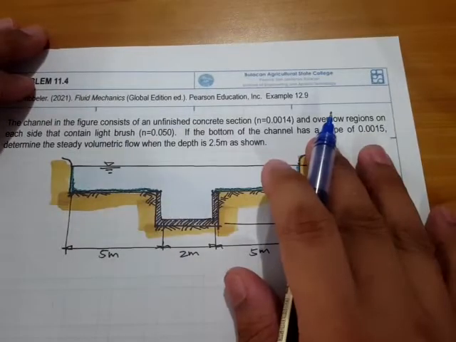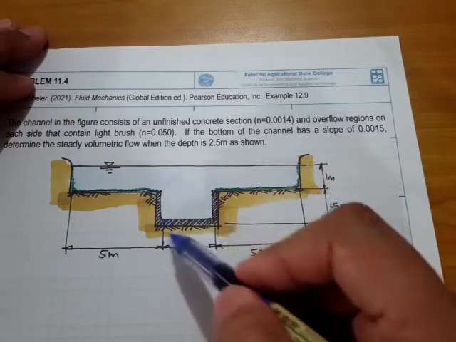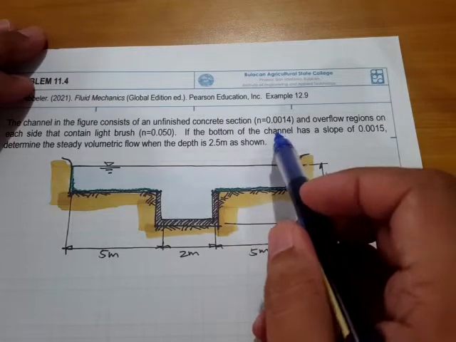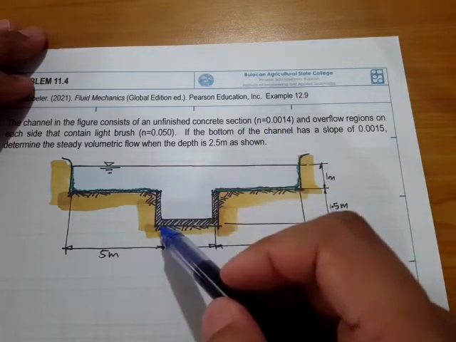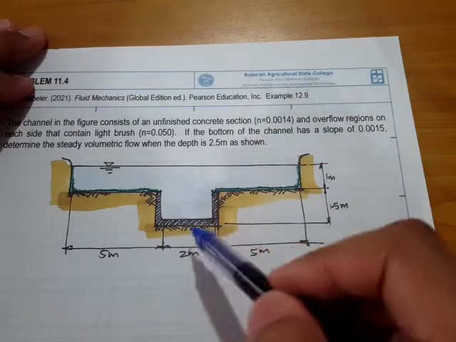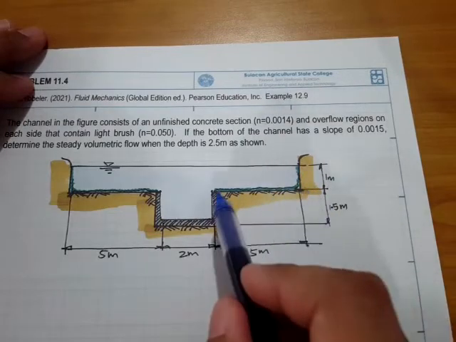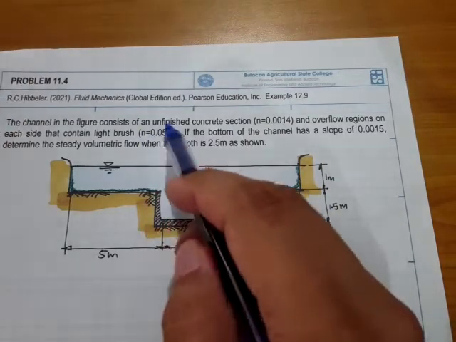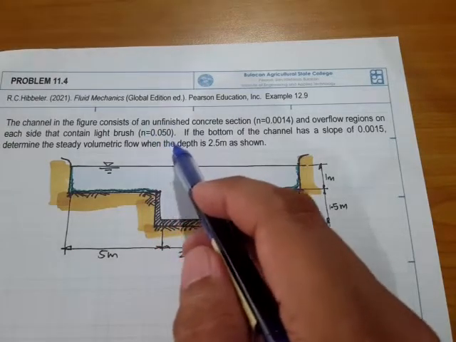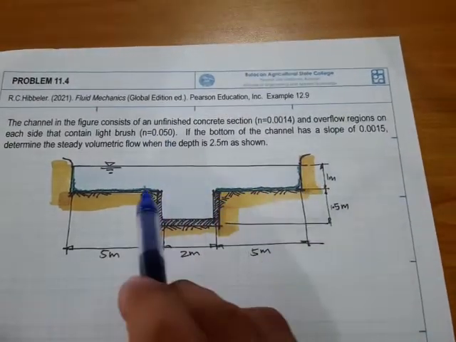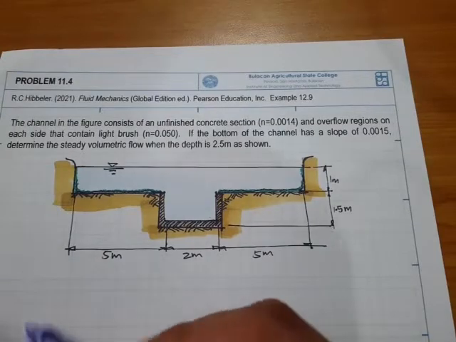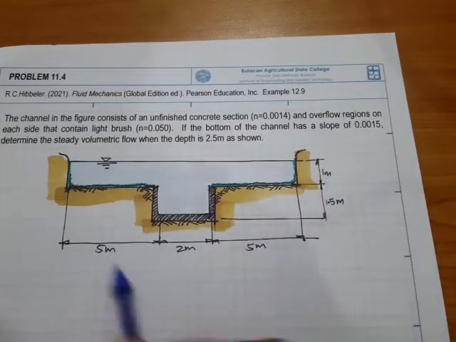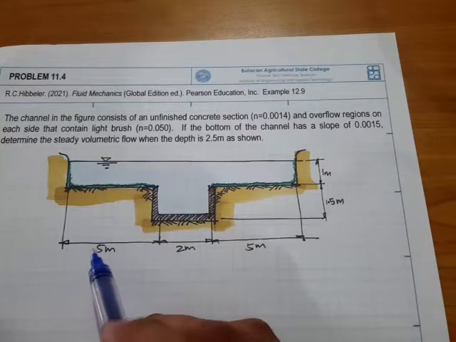So here's our channel cross-section, and right here in the center we have a concrete channel, an unfinished concrete section, and on the sides we have light brush having this Manning's coefficient of 0.050, on the right side and the left side. And here's our depth and here's our width.